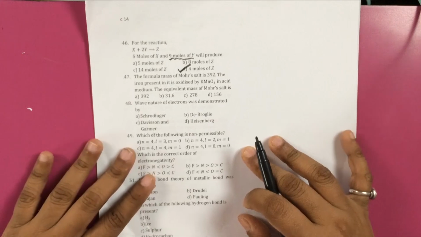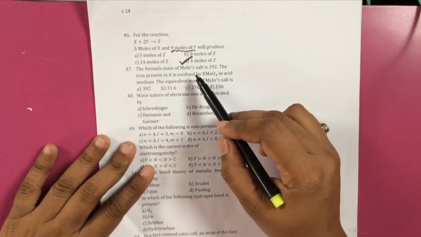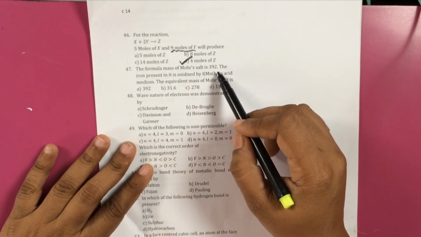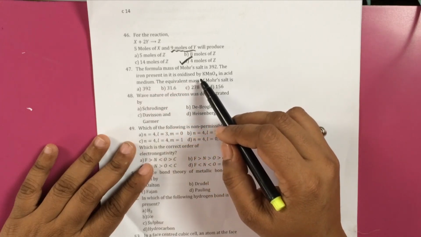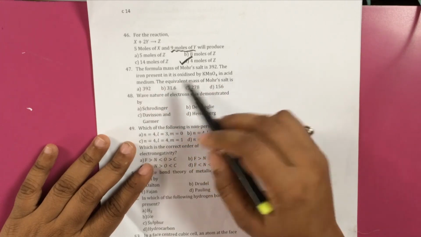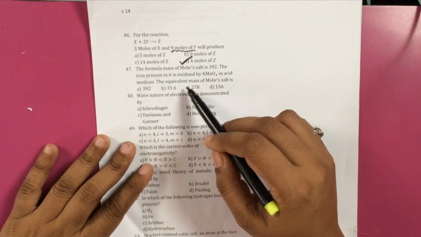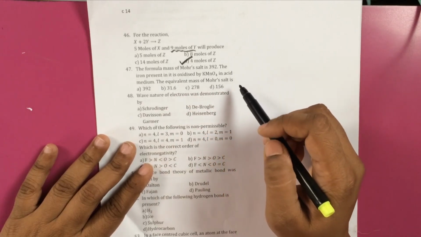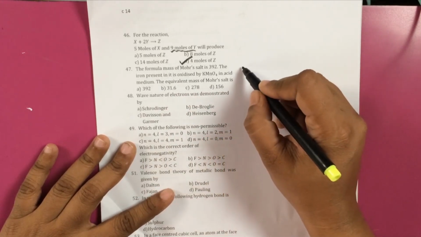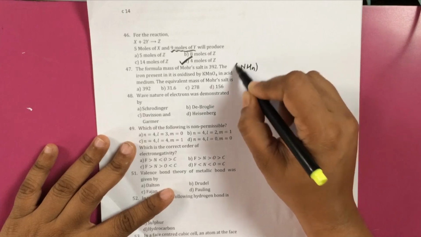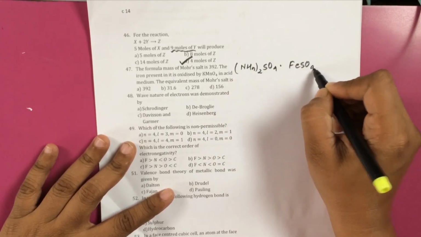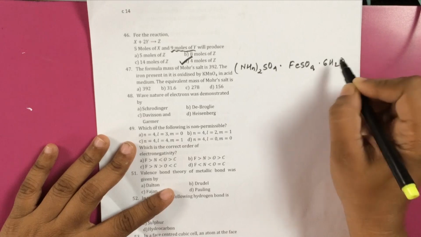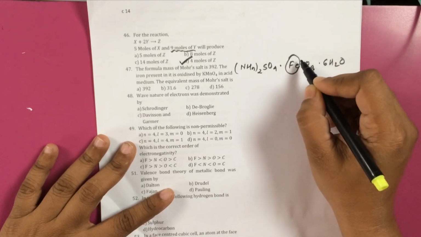Question number 47. The formula mass of the Mohr salt is 392. The iron present in it is oxidized by KMnO4 in acid medium. We need to find the equivalent mass of the Mohr salt. First of all, the Mohr salt is ammonium sulfate FeSO4.6H2O, which contains only one Fe.